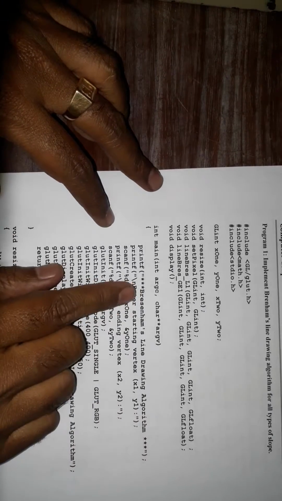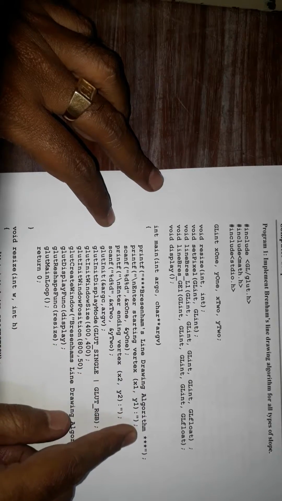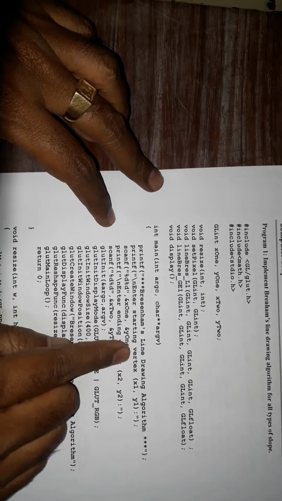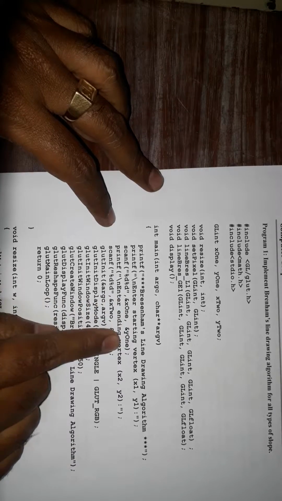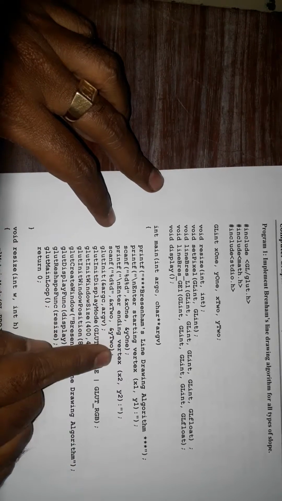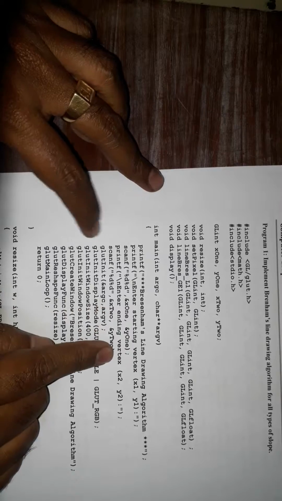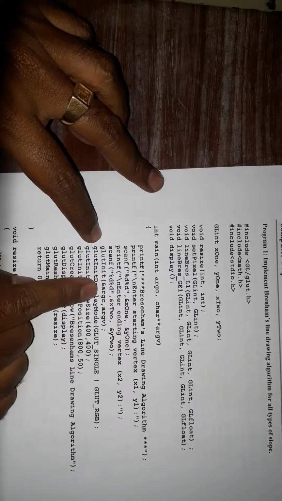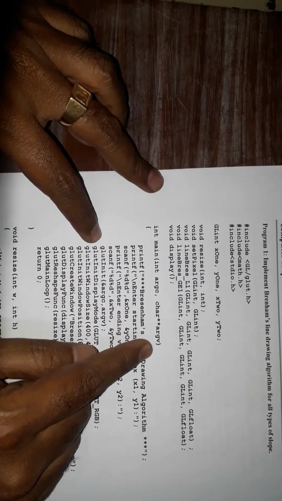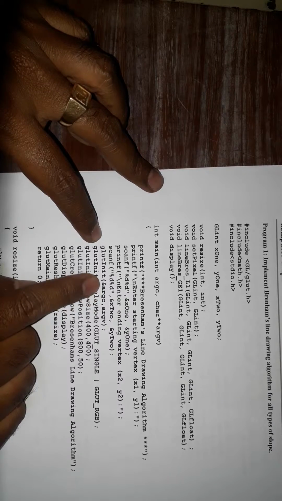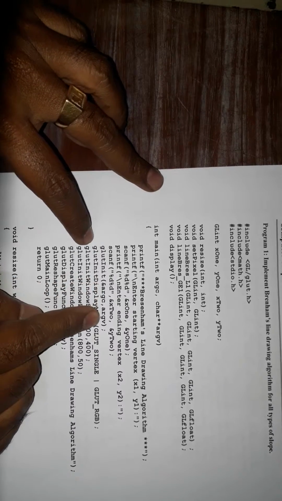Coming to the main function, first it will display Bresenham's line drawing algorithm. Next, enter the starting vertex, x1, y1. Read the two values x1 and y1. Next, enter the ending vertex, x2, y2. Read x2, y2. Then glutInit, if any command line arguments are passed, it is initialized with the values passed in the command line.